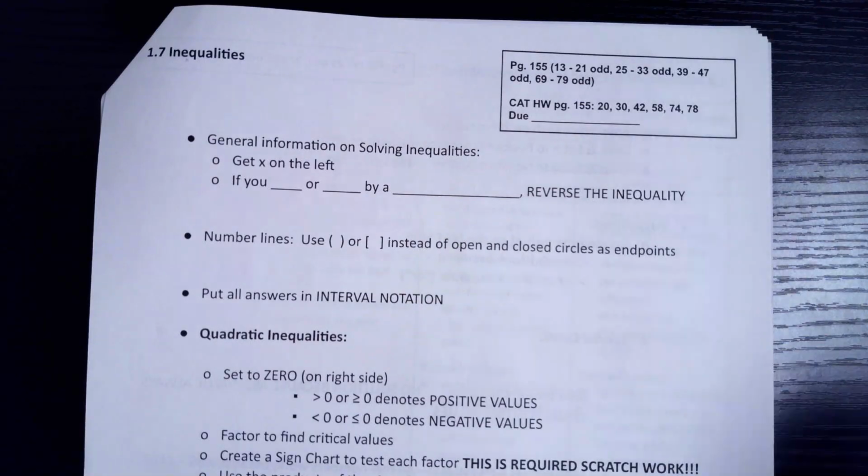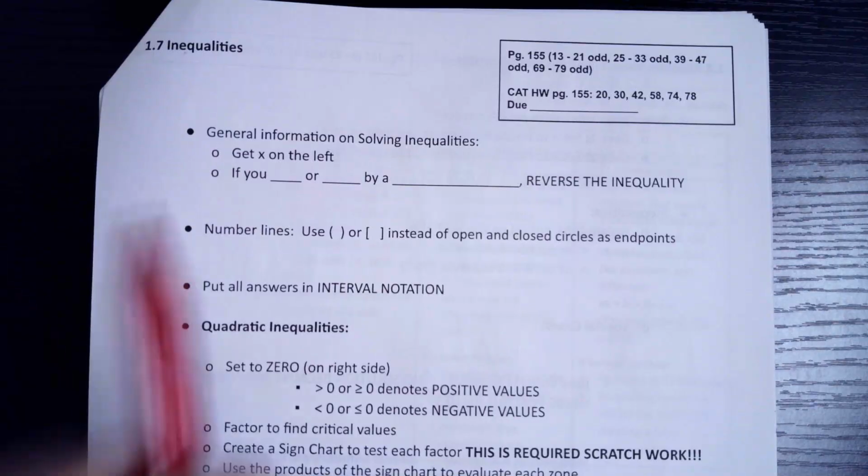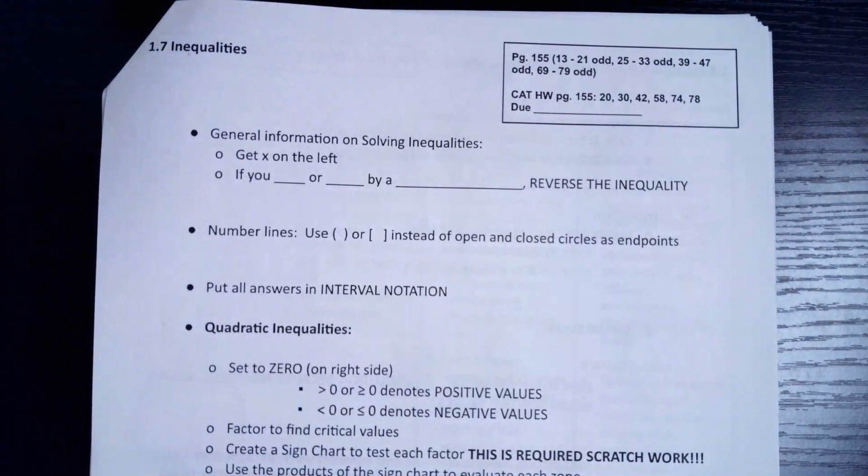So we're going to start off with some basic information notes that you need to know about inequalities. General information on inequalities: you're going to want your x to be on the left. Don't say, well, let me put it where it's not negative. No, get the x to the left, because then your inequality symbol is telling you which side of that number it's on. If it's greater than, it's going to be to the right. If it's less than, it's going to be to the left on the number line, if you did a number line, okay?